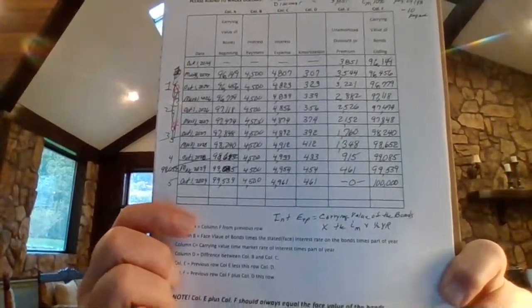Okay, now let's talk about how we use these numbers. On the exam, we're going to have to answer a couple questions. First one is, they give you a scenario and ask you if the bonds sell at a premium or discount. You can answer that. And then I'm going to ask for an entry to record the sale of the bonds, which in this case, they sold for $96,149. And again, I'm going to do this piecemeal. So I know that's going to be the cash coming in. So it's a debit to cash.